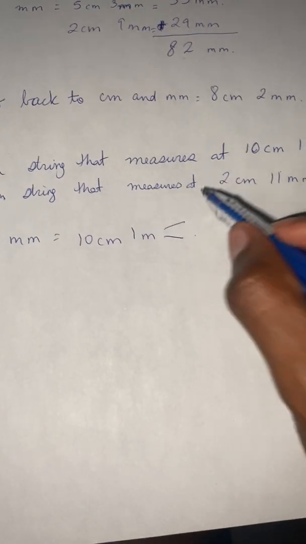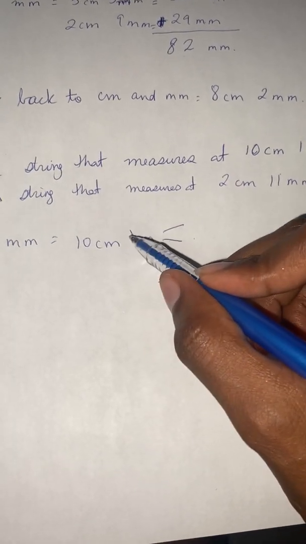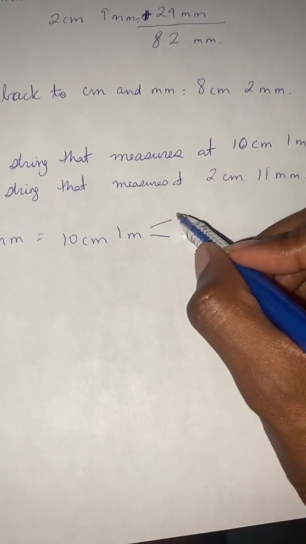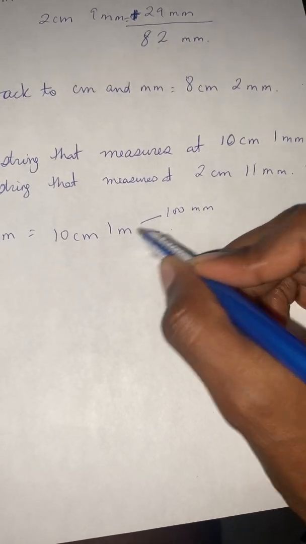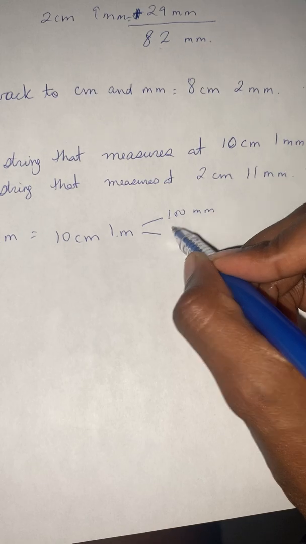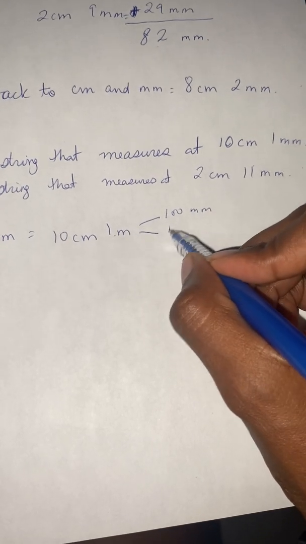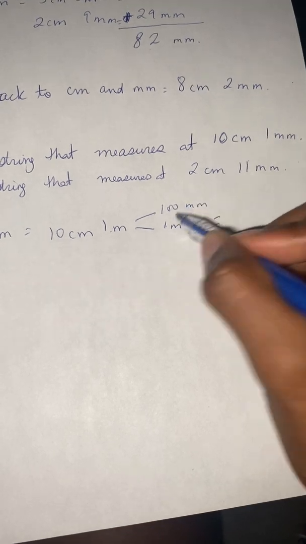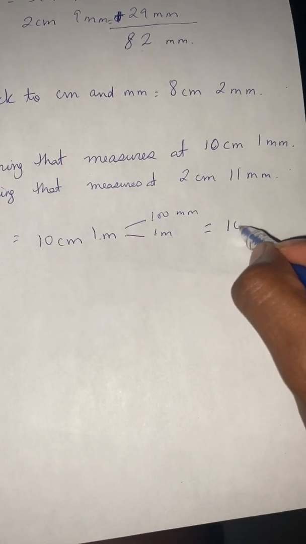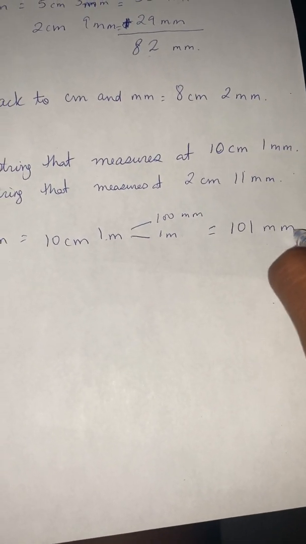So 10 times 10, because 10 millimeter is 1 centimeter, is 100 millimeter, and 10 times 1, and then I just have 1 millimeter. And then I need to add these two together. So in millimeter, this is actually 101 millimeter.